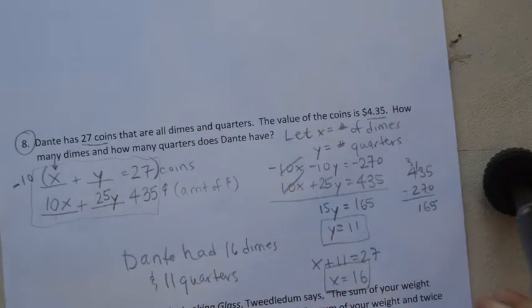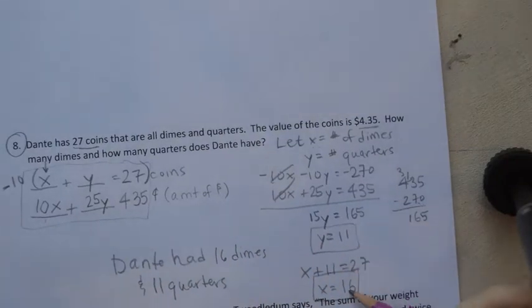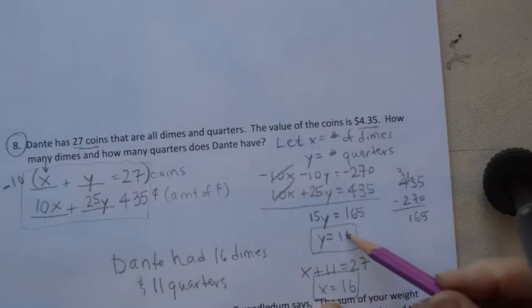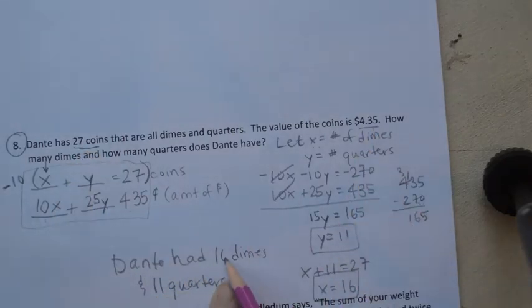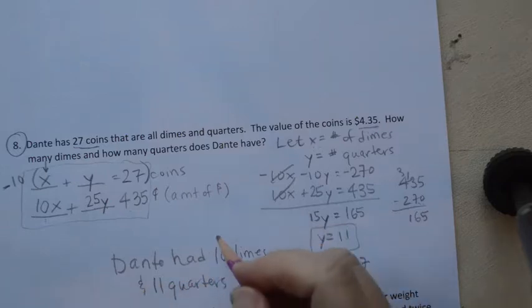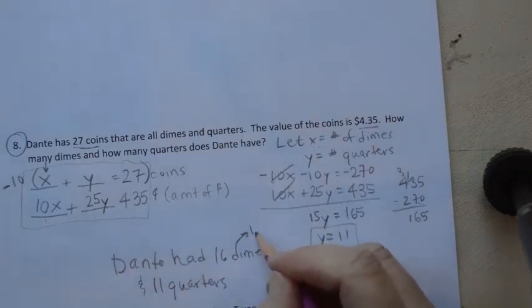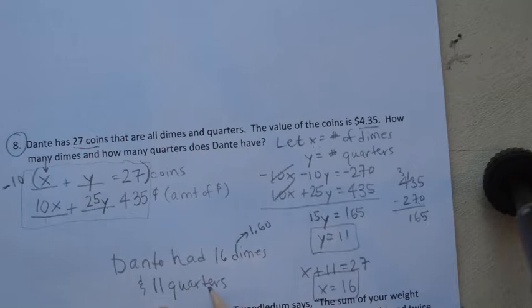And this would be an easy way to check that. I know that 16 and 11 add up to 27. All right, that satisfies the first requirement here. And if I do 16 times 10 cents, I get $1.60. And if I do 11 times 25, let's see, 4 groups of 25 is 100. So then another 4 is a second 200. That brings us up to 8 quarters, and then 3 more.